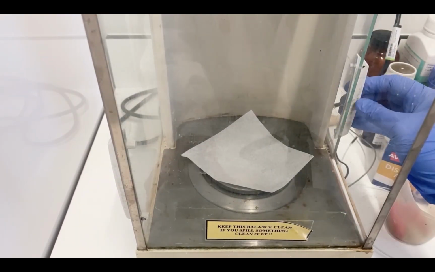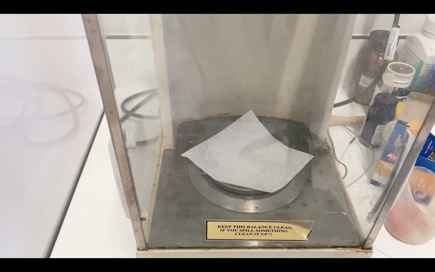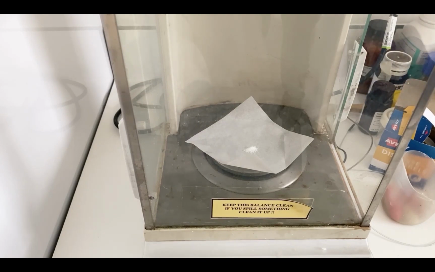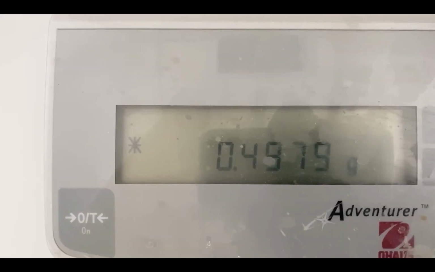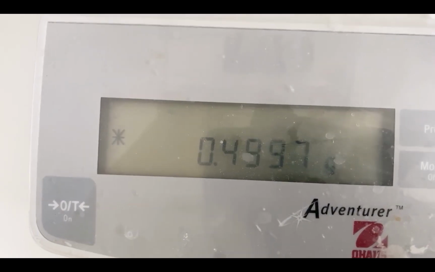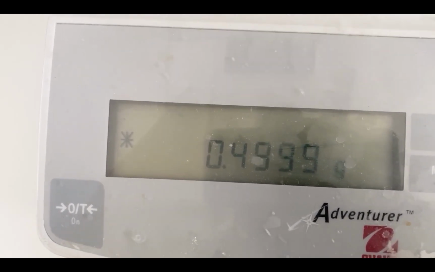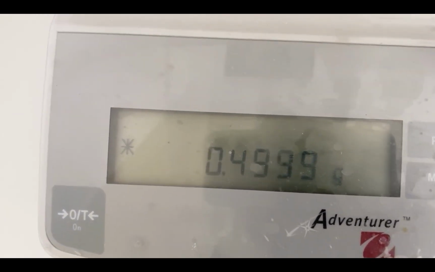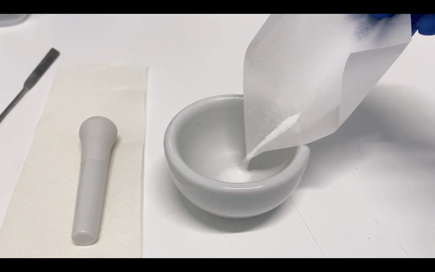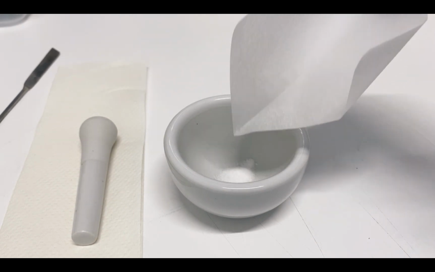Measure the remaining amount of magnesium sulfate needed to prepare 75% magnesium sulfate, in this case 0.5 grams, and perform the same steps in weighing. Add 0.25 grams of magnesium sulfate, that is equal amount to the glucose initially measured.